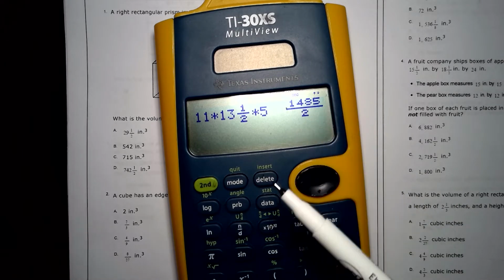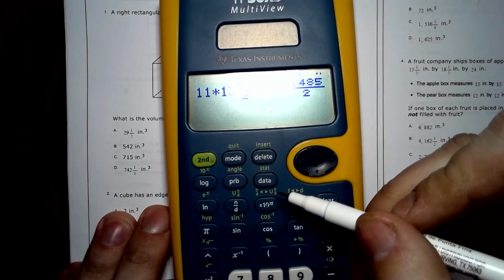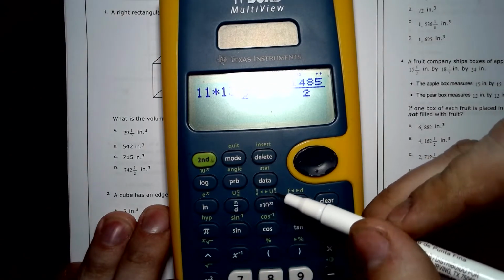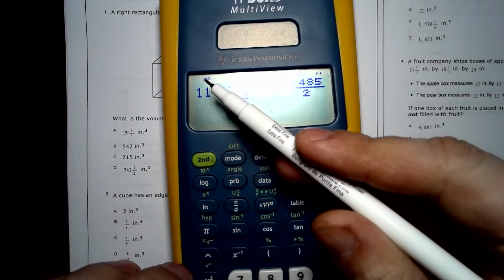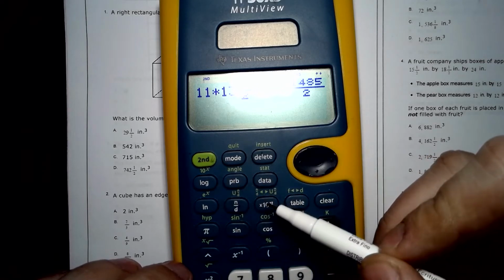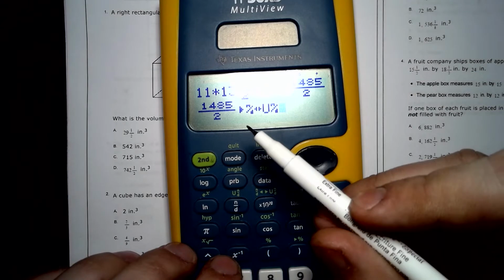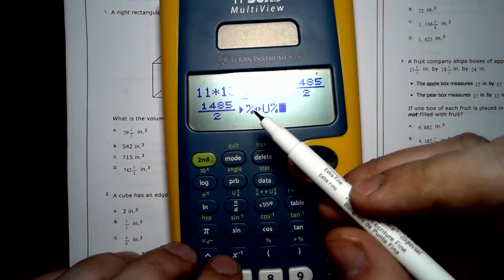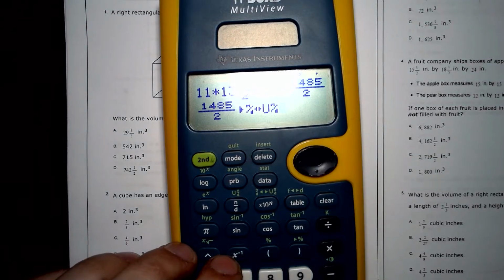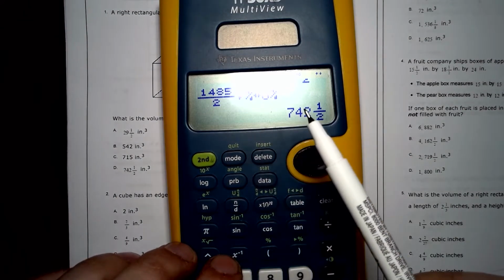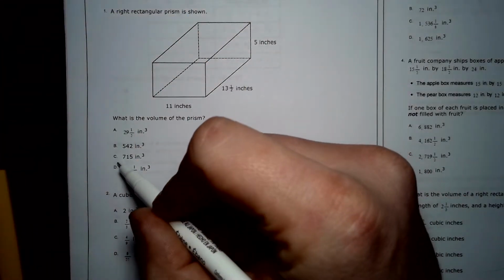If you want to take this and turn it into a mixed number, you will have to activate this using the second button. This little neon lettering is activated when you push the second button. That appears in the corner, and then you click the button underneath the neon lighting or writing, and that will activate the button. So now it will turn that improper fraction into a mixed number to give us 742 1/2. So the answer for us is D.